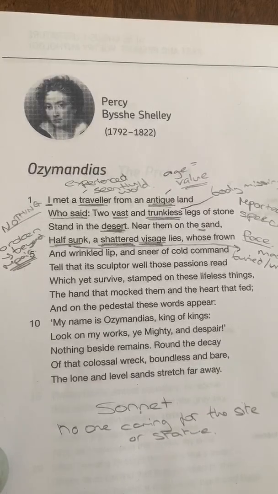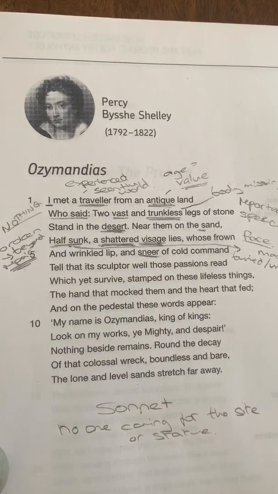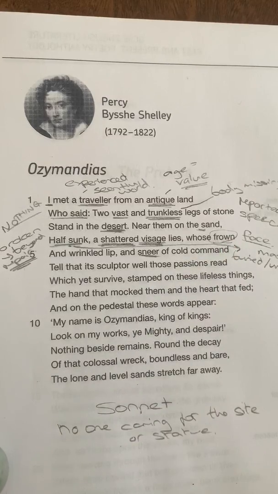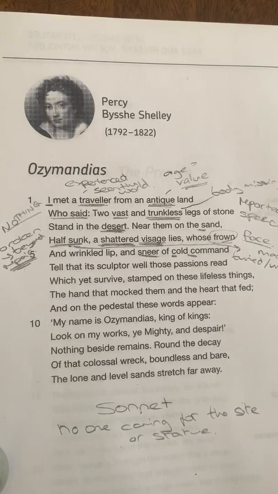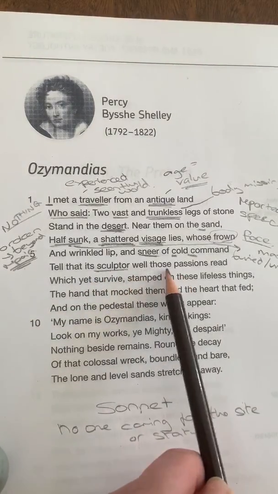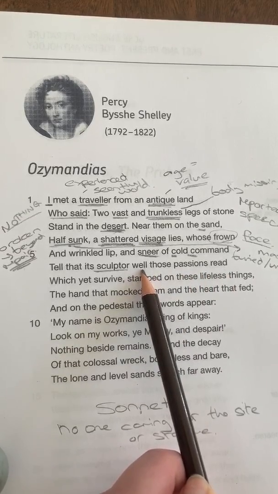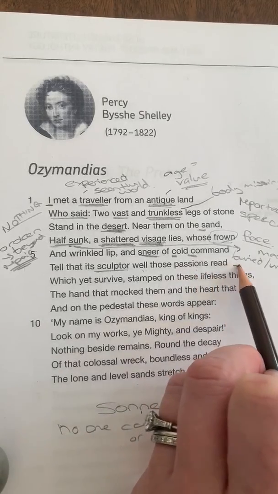and sneer of cold command. So I'm going to want you to look up sneer. And I want you to think about what faces frown. And why do we have this alliteration of cold command? The sculptor who read those passions well, who understood what he saw in the person's face, what did he think?